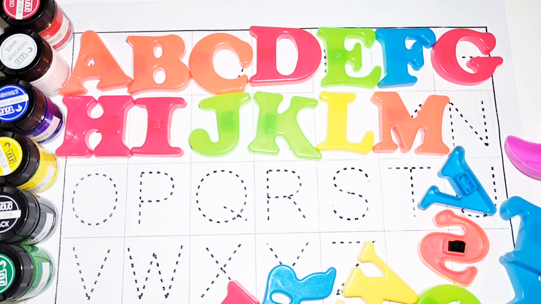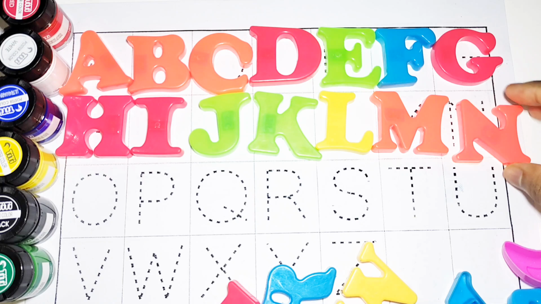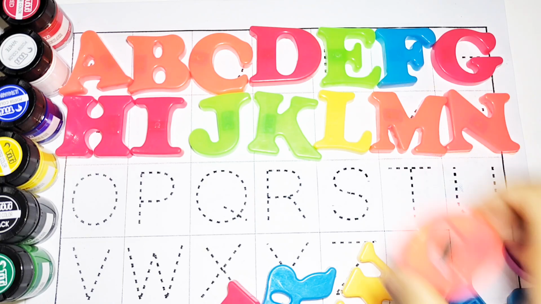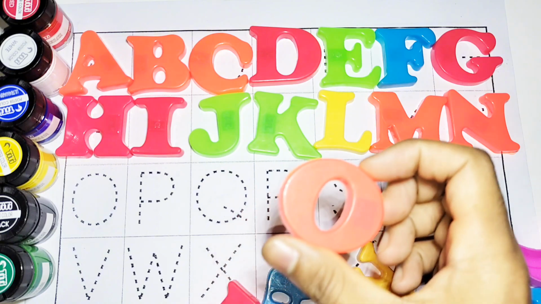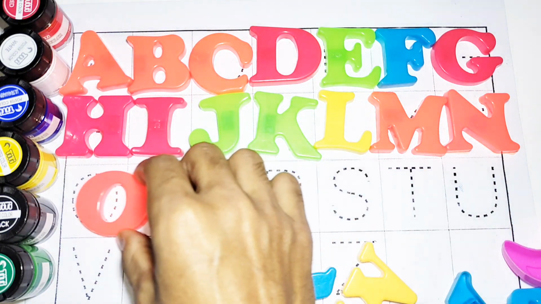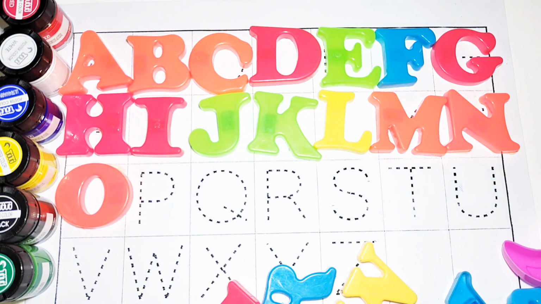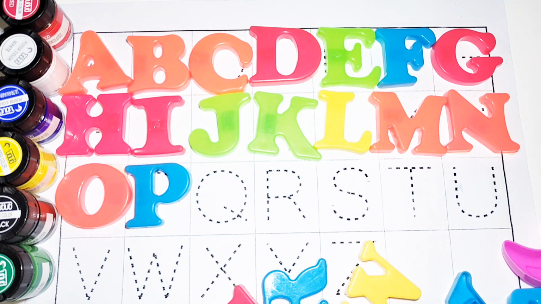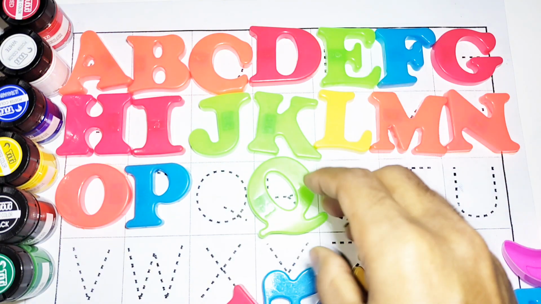N for nose, N for nest. Kids, the next one is O. Now we're finding the letter O. O for orange. And the next one is P. P for penguin. Now we're finding P. The next one is Q. Q for queen. Now we're finding Q.